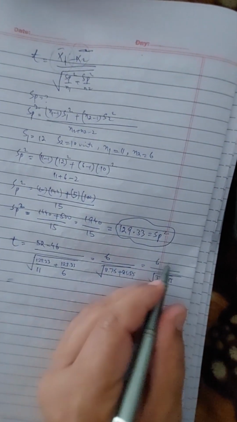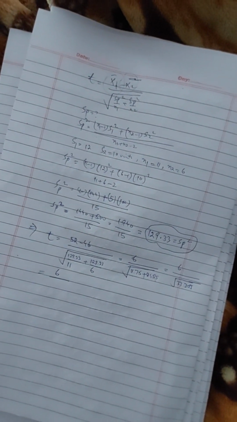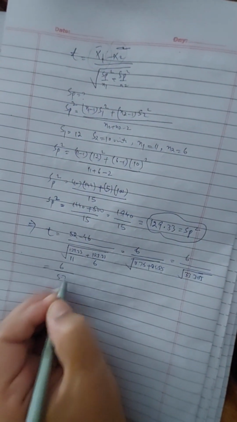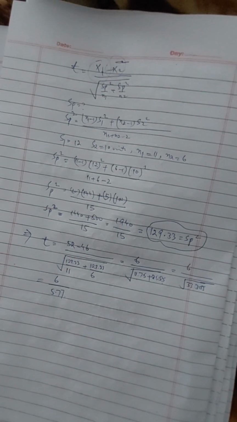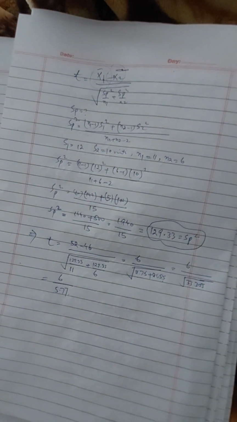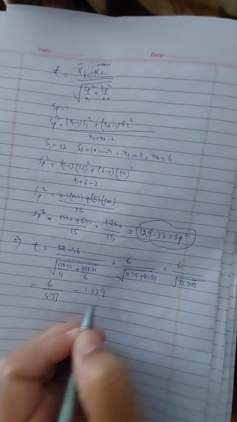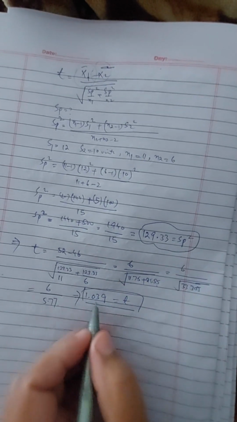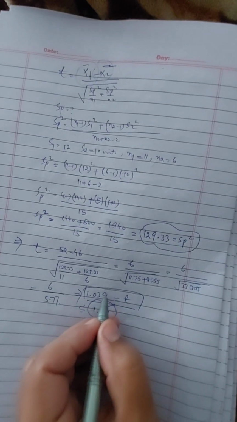Taking the square root, it will give us 6 divided by 5.77. Now when we divide 6 by 5.77, it gives us 1.039, which is equal to t. So t is 1.039, or 1.04 approximately.